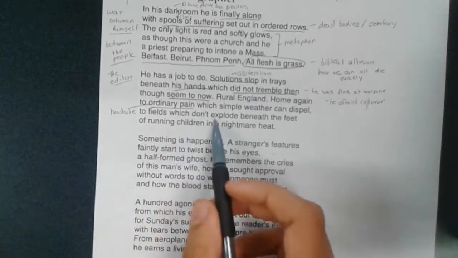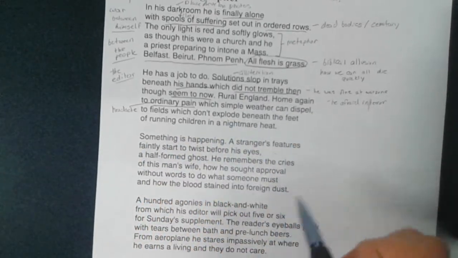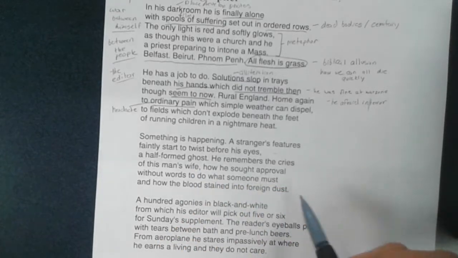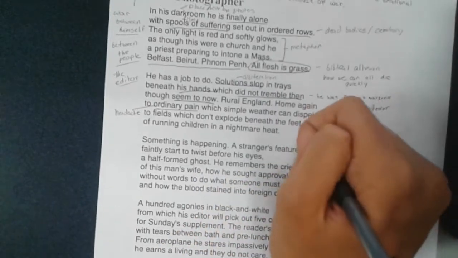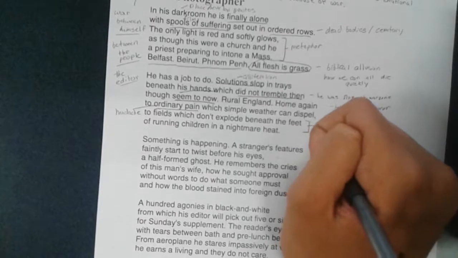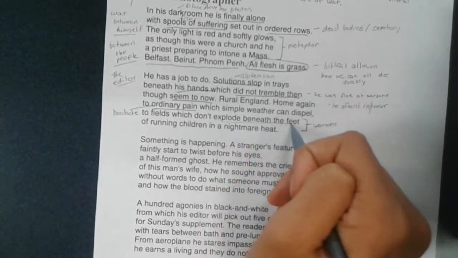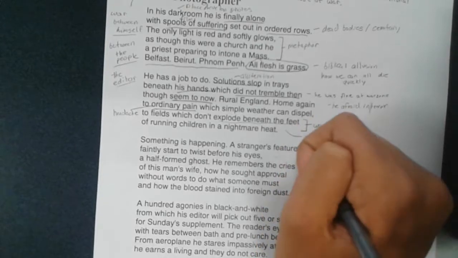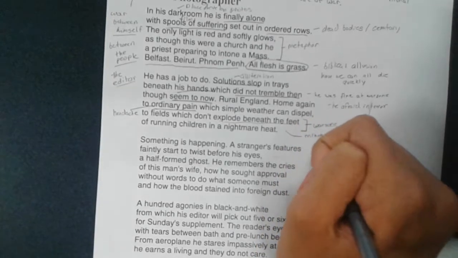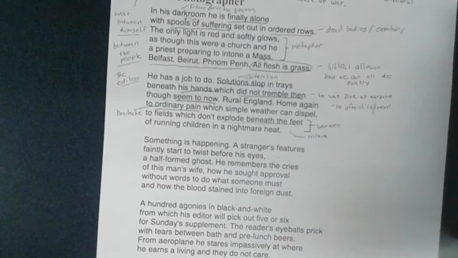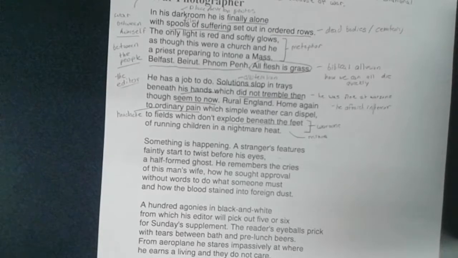Contrasted to fields which don't explode beneath the feet of running children in a nightmare heat. So that's basically a war zone. And don't explode beneath the feet could also be seen as the mines. When people lay down mines, running through the field, someone just explodes.